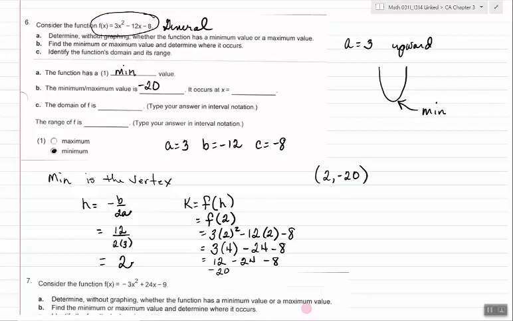So the minimum occurs at the y value of negative 20. It occurs at x equals 2. So this question asks for both coordinates of the vertex. The thing that actually hit a minimum is the y, and then it says at x equals 2.